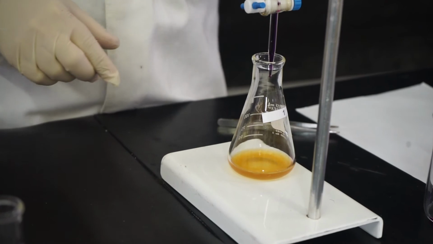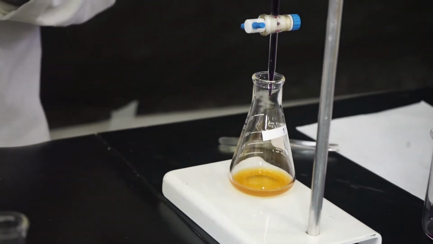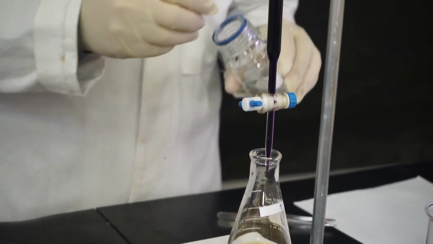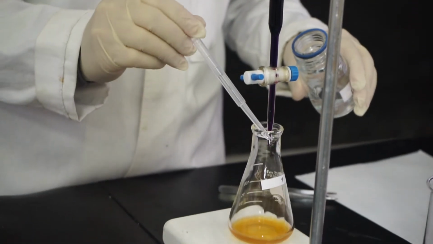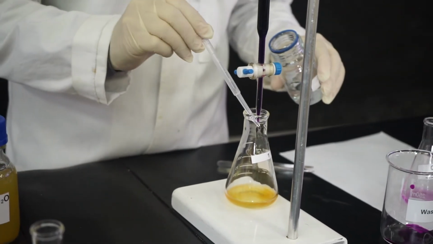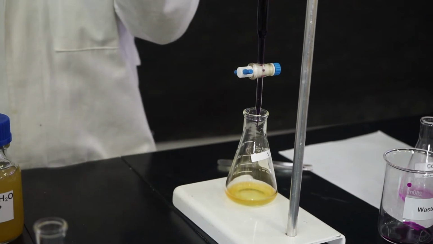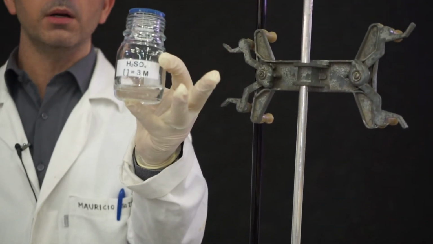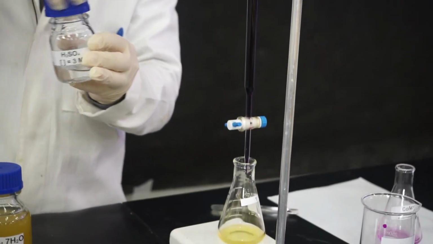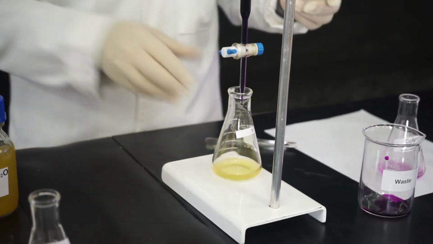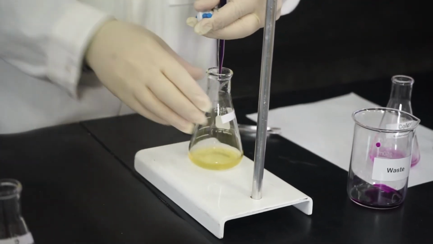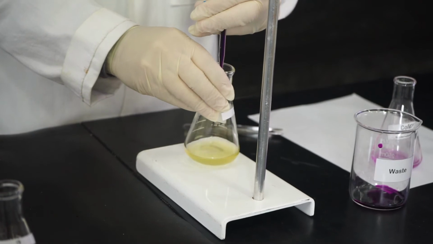and I forgot a little detail. I need to make sure the solution is acidic, otherwise the reaction doesn't happen. So, we need to add sulfuric acid 3 molar to the titrant. Now, we guarantee the solution is acidic enough to react with the permanganate. Okay? Now we can continue.